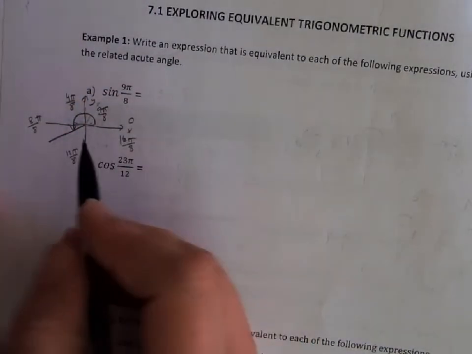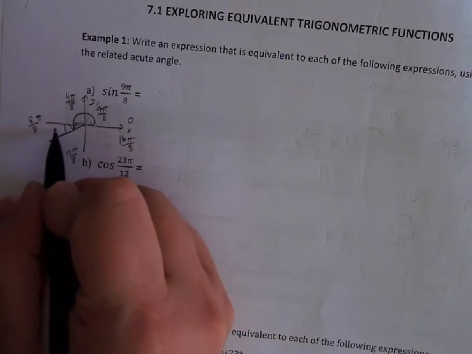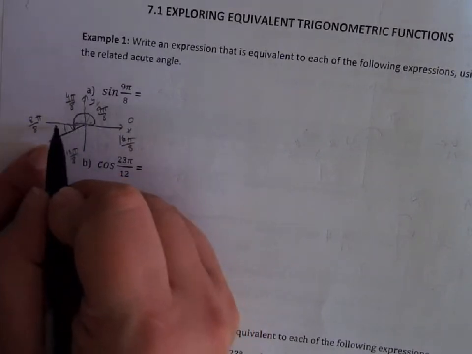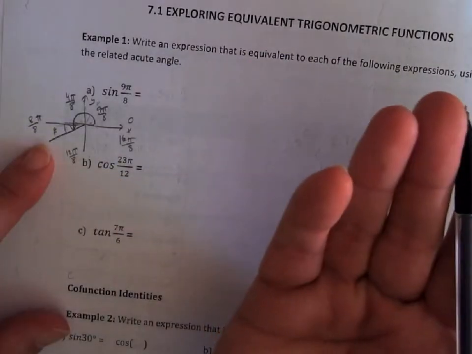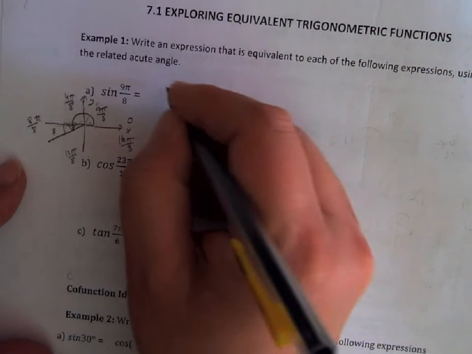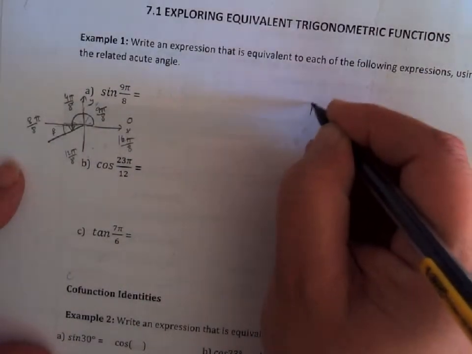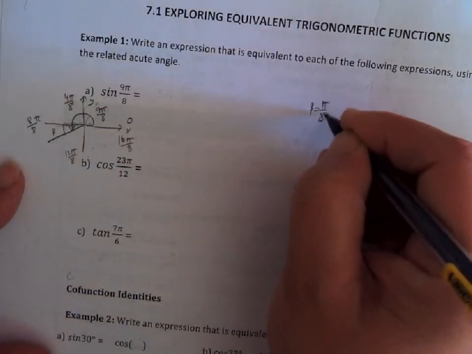So what is the related acute angle then? This is 9 pi over 8, and halfway is 8 pi over 8. So 9 pi over 8 minus 8 pi over 8 gives you pi over 8. So beta, or related acute angle, is pi over 8.